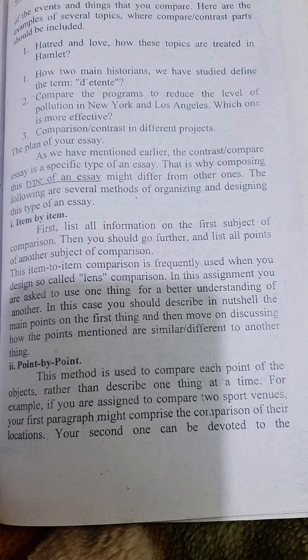On what levels can we make a comparison or describe a contrast? Two levels are given here, item by item or point by point. We'll discuss these two topics one by one. Item by item comparison or contrast.